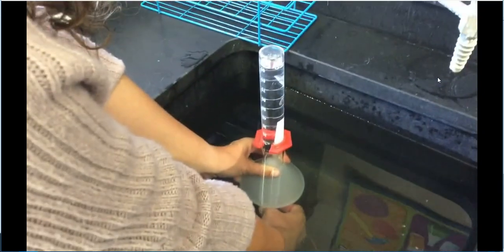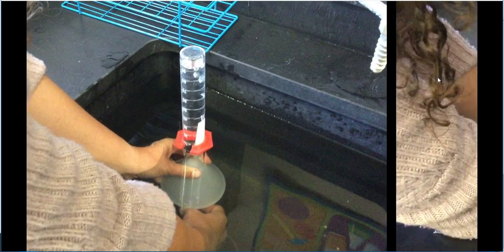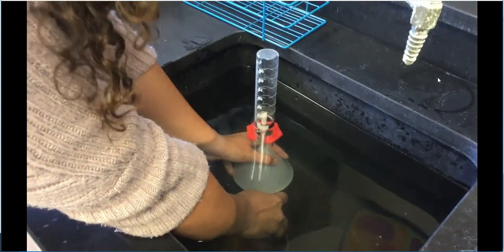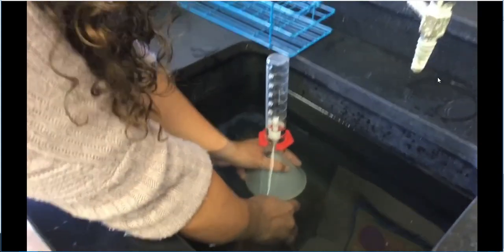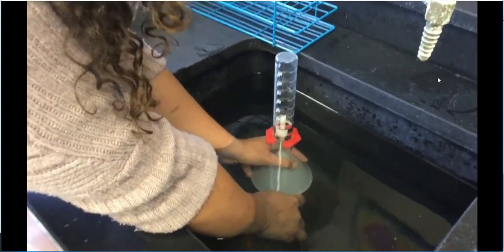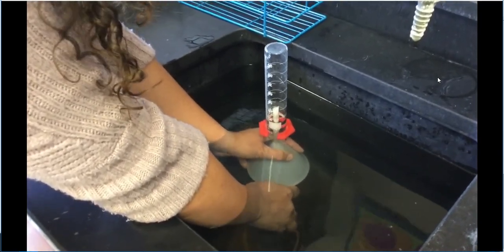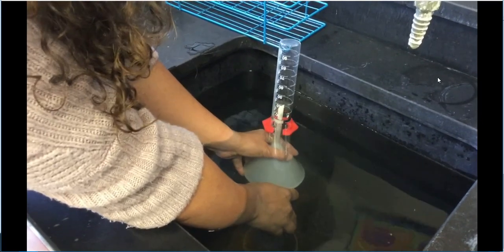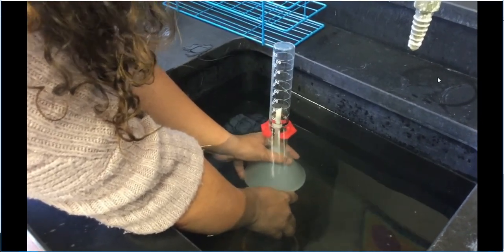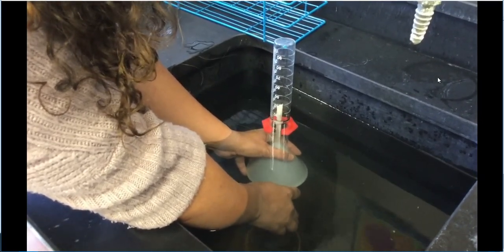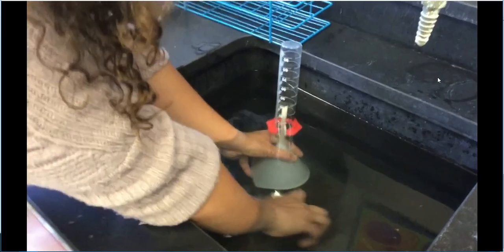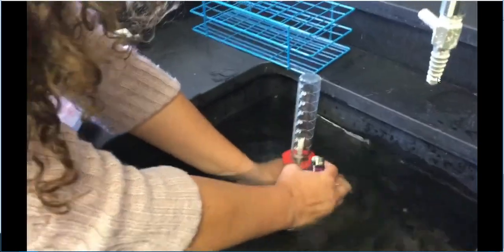You can stop it for now. Okay, so we're now down to the 30 mark. We're going to try and get ourselves down to 10, so that way at least we have 90 milliliters of gas collected. But you can definitely see by this point, we're already up to 80 milliliters of the gas, so there's no more liquid up here.